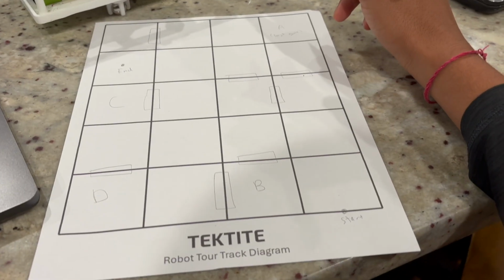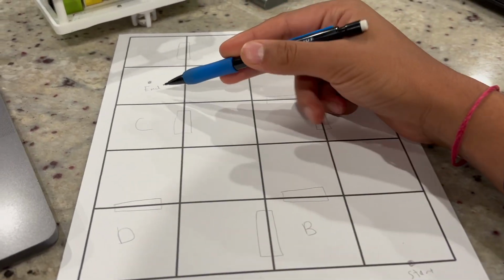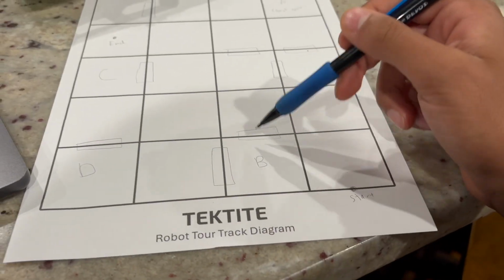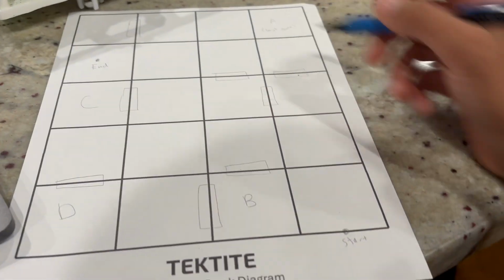All right, so now I've drawn out my field. So you can see we have the start here, we have the end point here, and I've drawn walls in all the appropriate locations to match the field. So now I'm gonna plan a path.